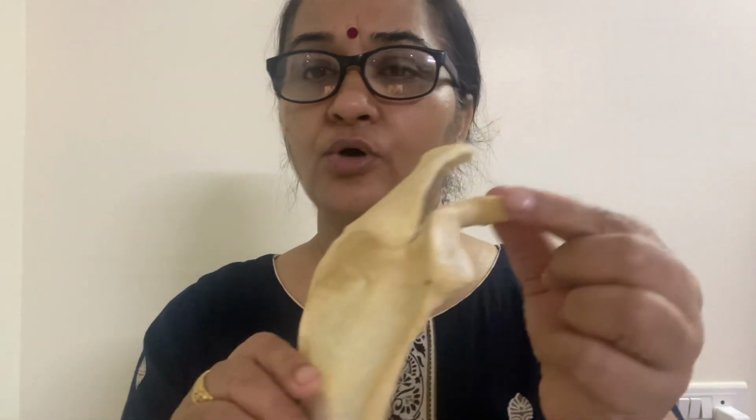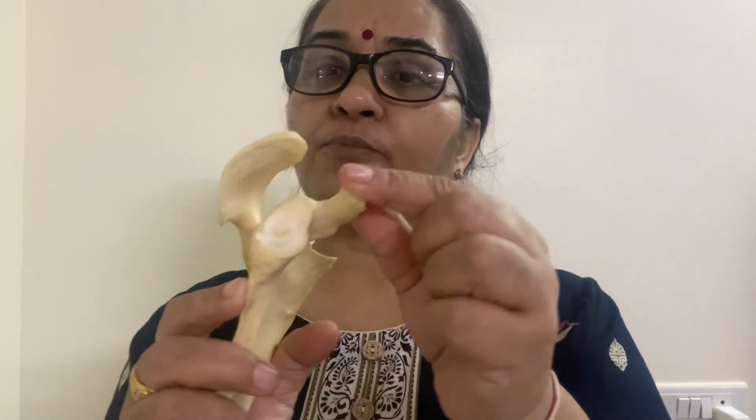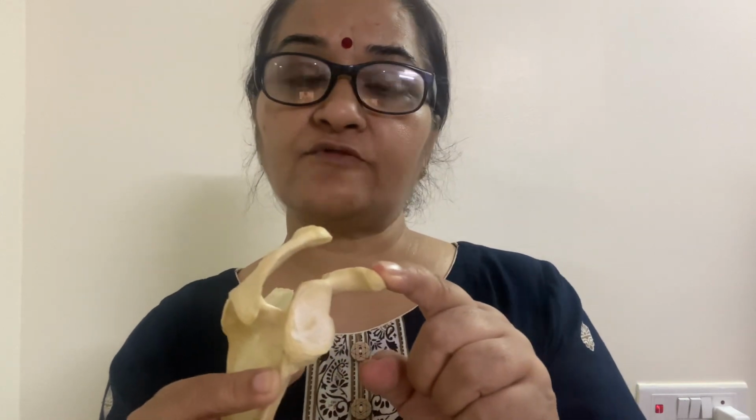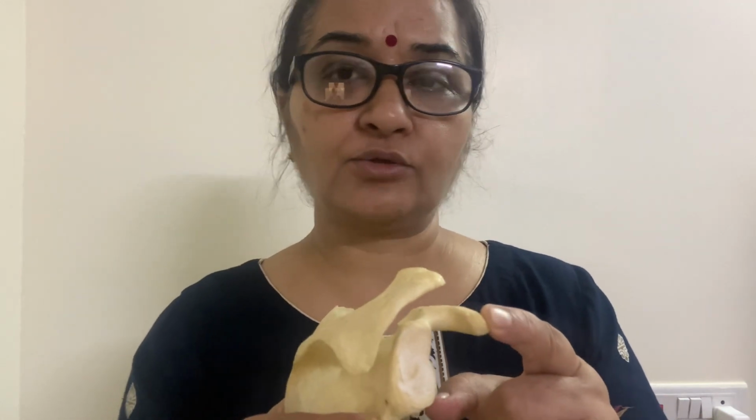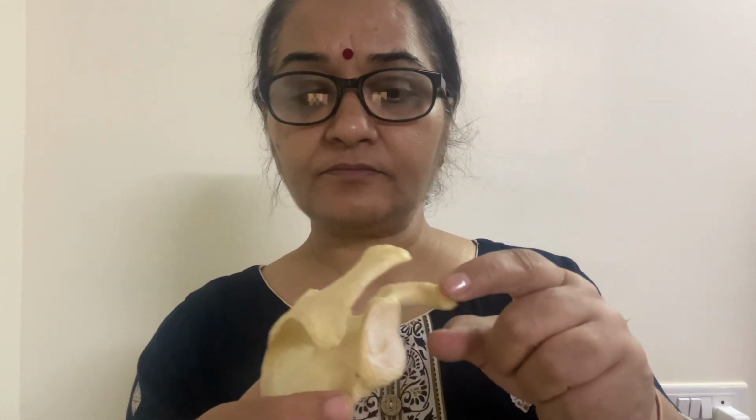Now coming to the coracoid process. To the coracoid process, 3 muscles and 3 ligaments are attached. What are the 3 muscles and 3 ligaments? That is the short head of the biceps and coracobrachialis. These 2 muscles have origin from the coracoid process, and pectoralis minor muscle fibers are inserted on the coracoid process.